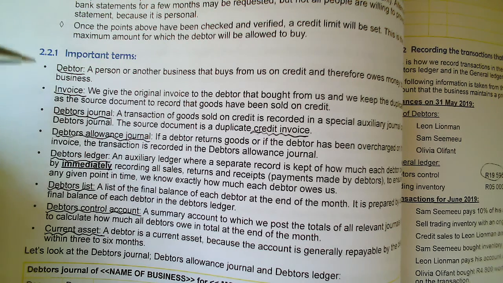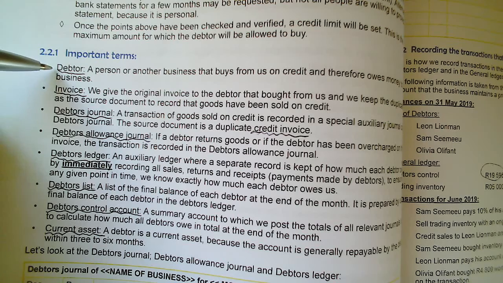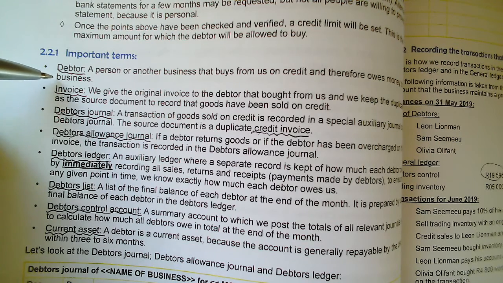Okay, so what is a debtor? A debtor is somebody that owes you money after you sold to them on credit. So they only have to pay you later. And the debtor is an asset to you because they still have to pay you the money. You're going to get the money from this person in the future.